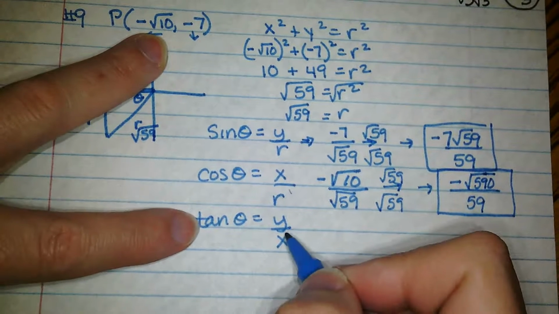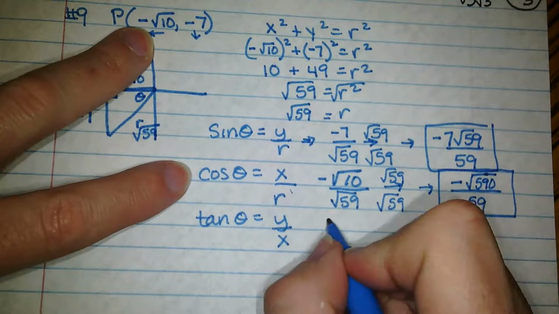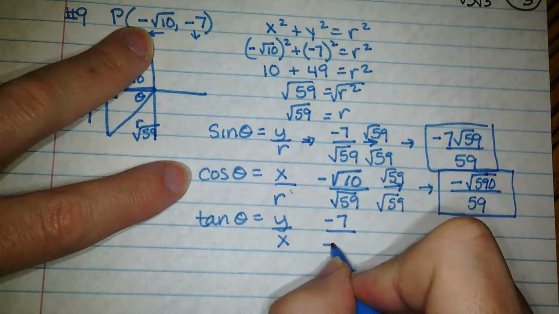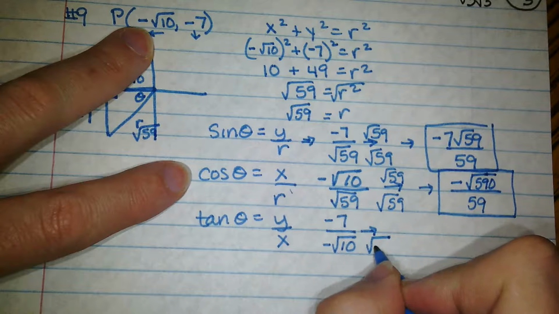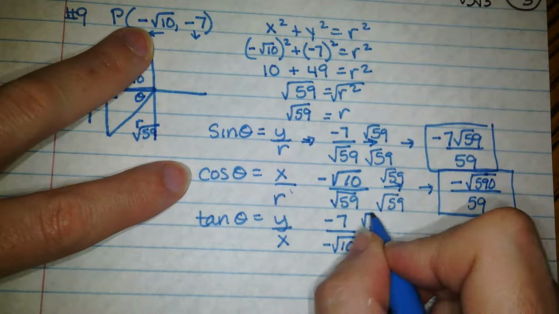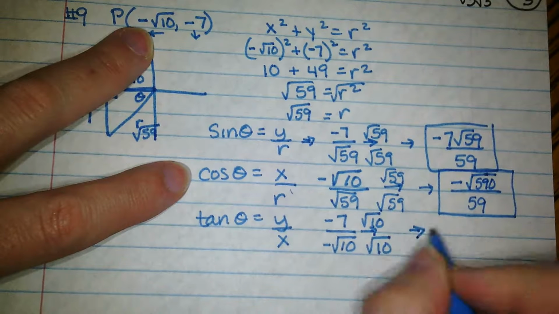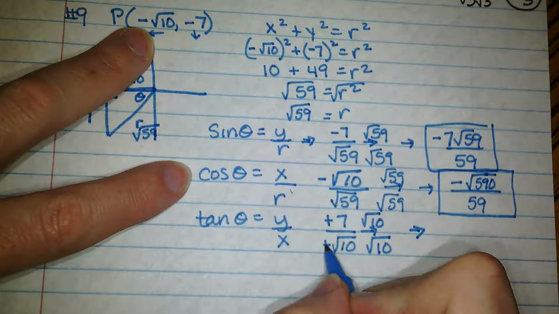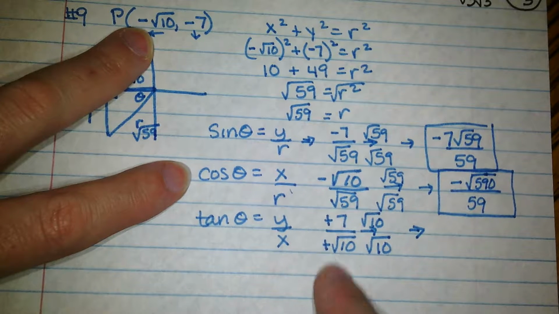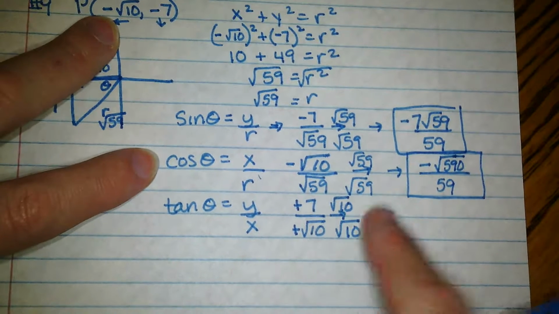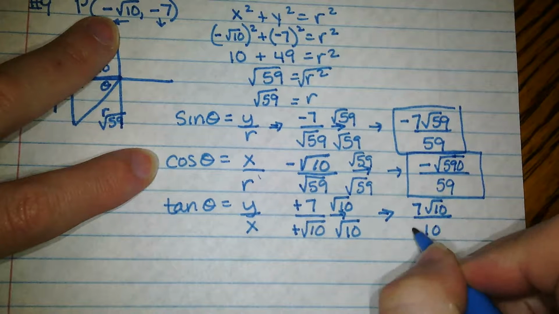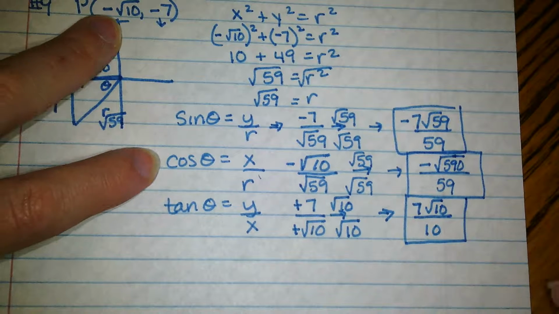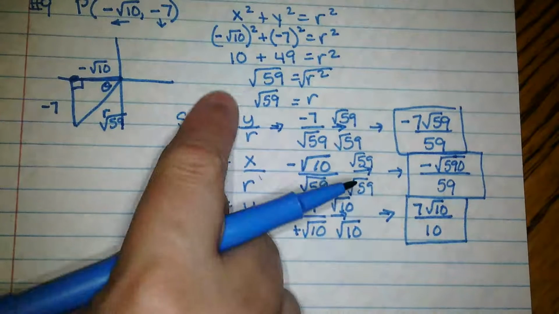For tangent, it's y over x, so that's just negative 7 over negative radical 10. So we need to rationalize it by multiplying by radical 10, top and bottom. Also, this negative over negative becomes a positive, so we can get rid of those. And then it becomes 7 radical 10 over 10, positive. All right, those represent our first 3.